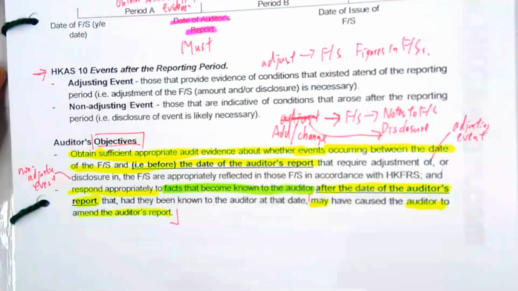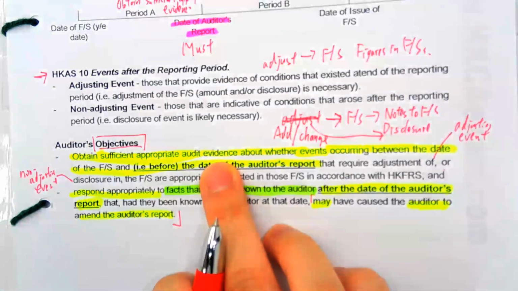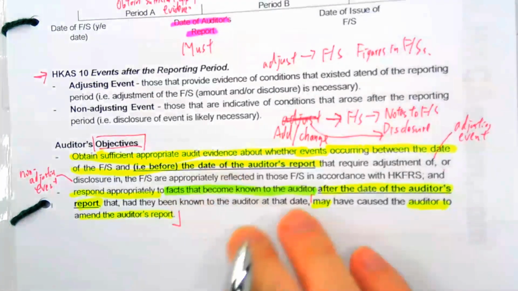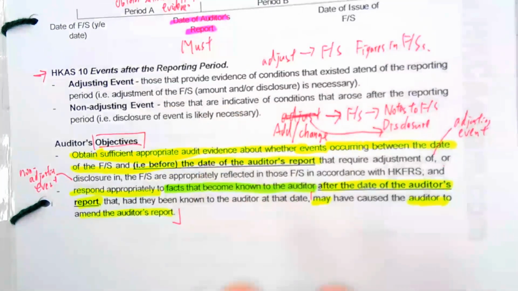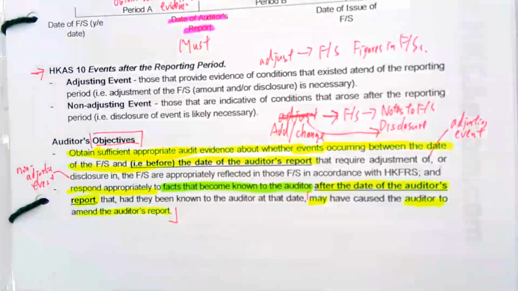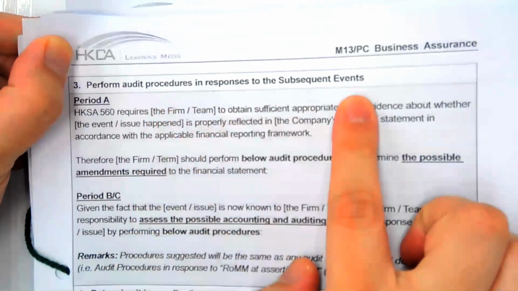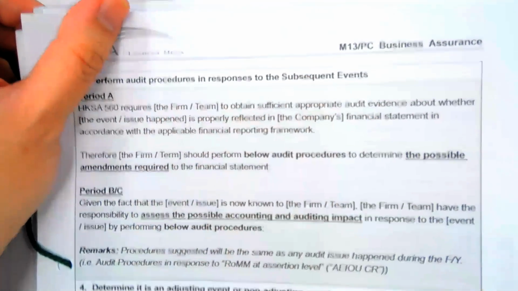We are obtaining sufficient appropriate evidence so that we can issue a clean or correct opinion. In this case, if something happened that leads us to need to amend the auditor's report, we will have to do so. Okay, so here are the audit procedures in response to subsequent events.